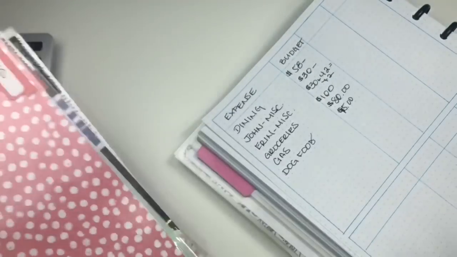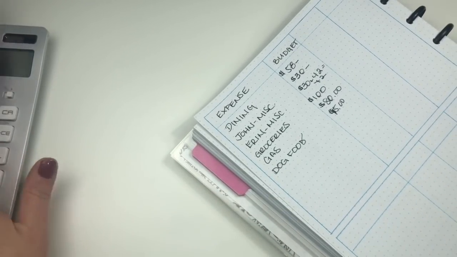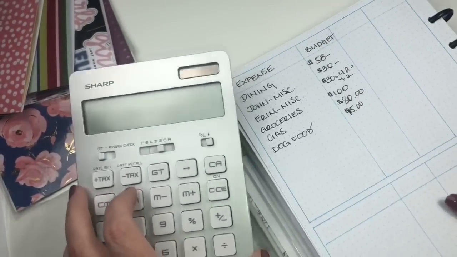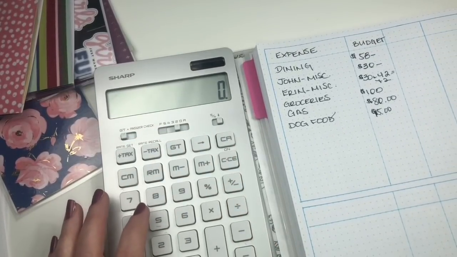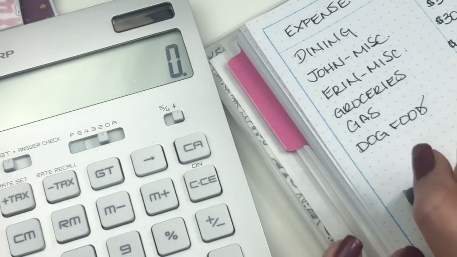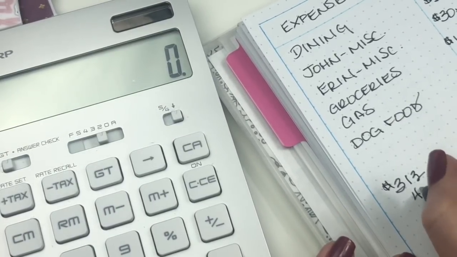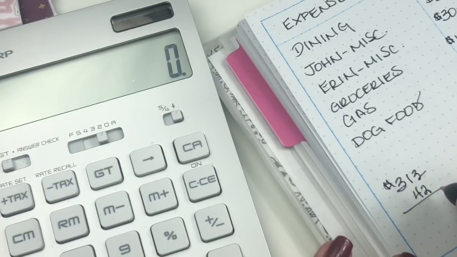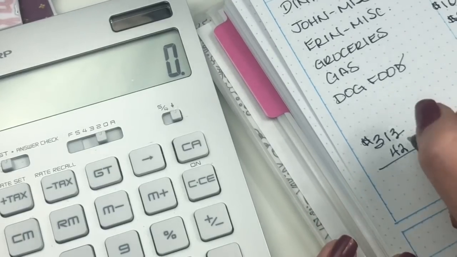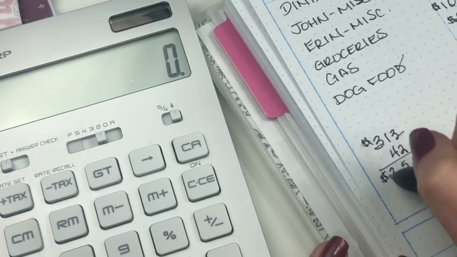All right, so let's see what we have and add all this up. Did I include everything? I think I did. Okay. Hopefully these numbers crunch. Okay, so we started out with, let me just write this down as a side note, $313 that we allocated from this week's paycheck. And we had $42, was it? I believe it was 42 bucks left over from our cash envelopes last week. So that's $355 that we had to work with.